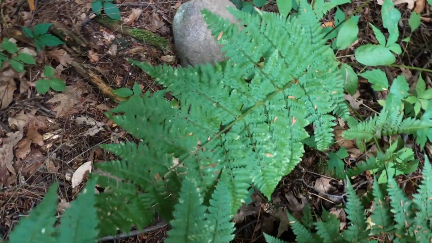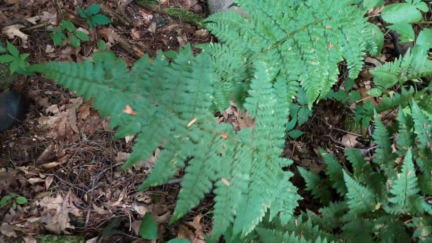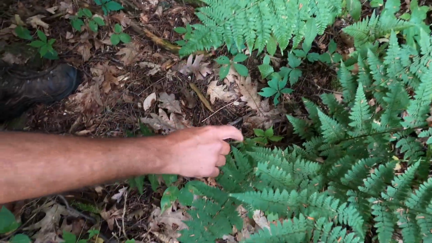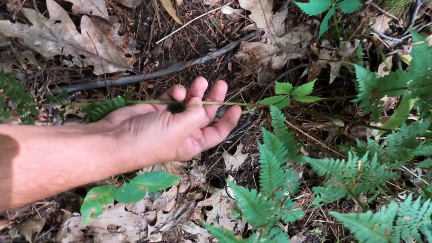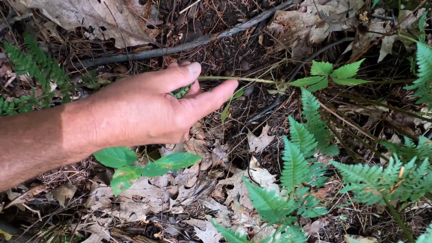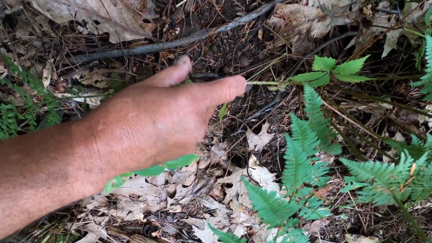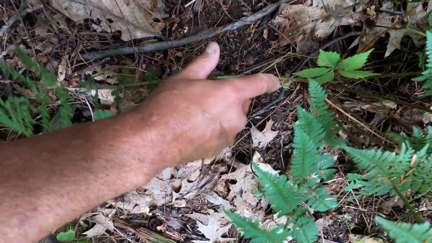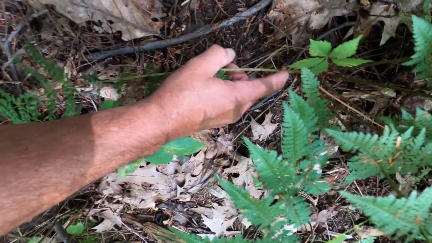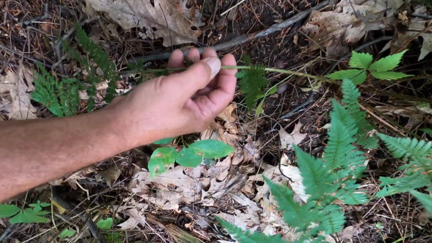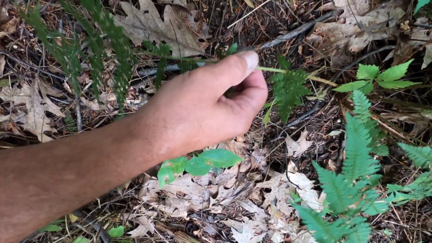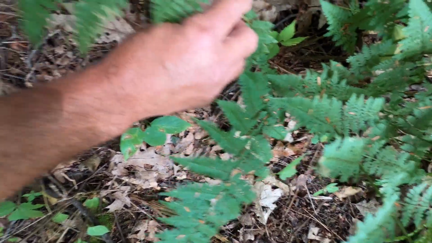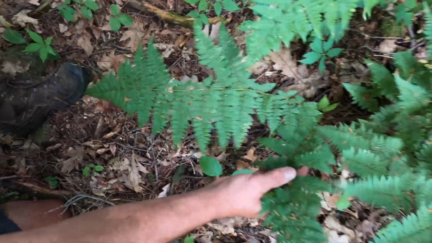Its stalk is very long too, about 12 inches. And it has distinctive scales along the base. So that's a very characteristic feature of the spinulose wood fern, these little bracts or scales at the base of the stem. Florists commonly use this fern for decorations and bouquets. They call it the fancy fern.